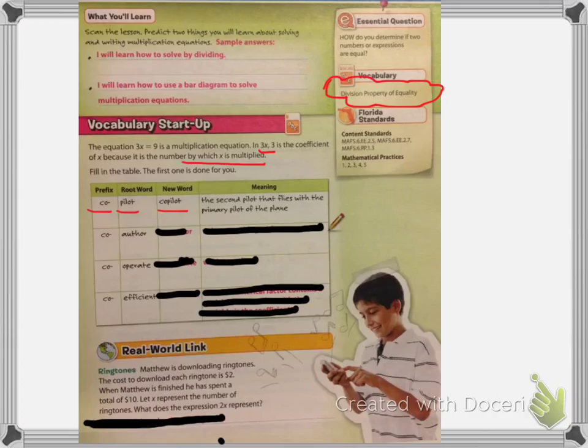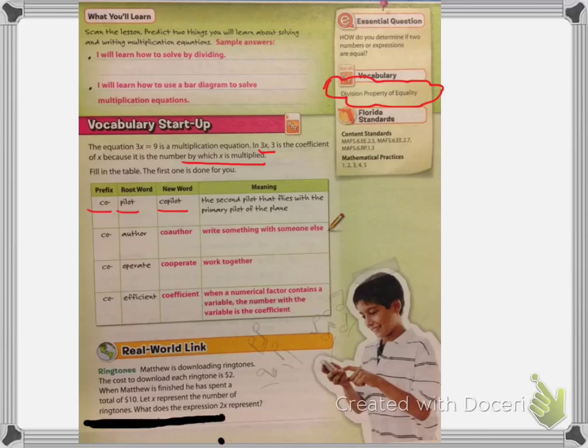And this is the second pilot that flies with the primary pilot of the plane. So for co-author, that would be to write something with someone else. So you would write something with someone else, you would be the co-author. Cooperate means working together, or to work together. And coefficient gives you coefficient, and here is the mathematical vocabulary for that. It says when a numerical factor contains a variable, the number with the variable is the coefficient. So that is the information that should go in your vocabulary startup.